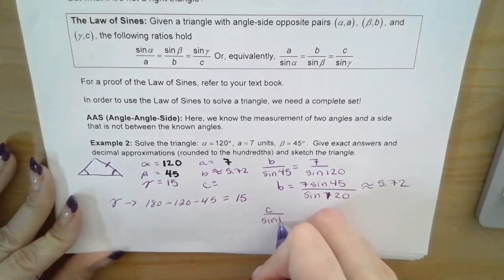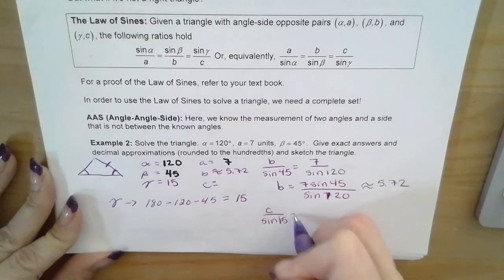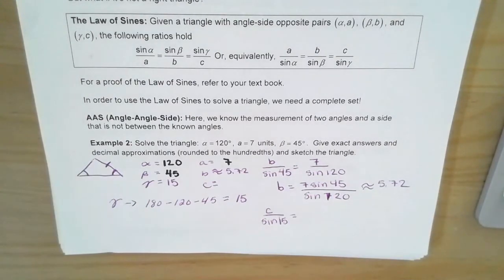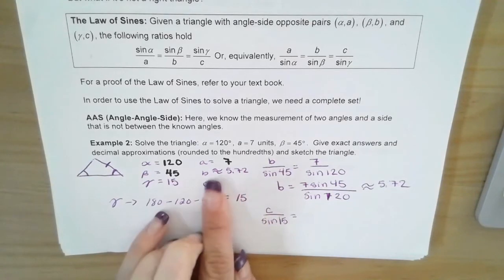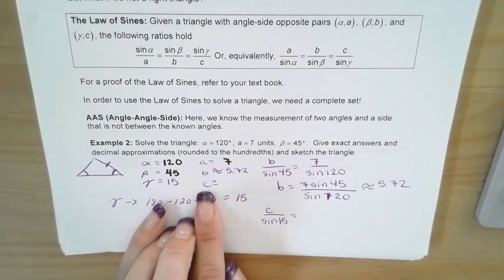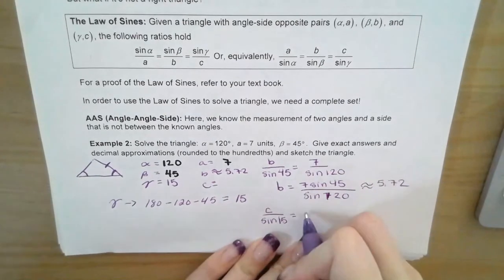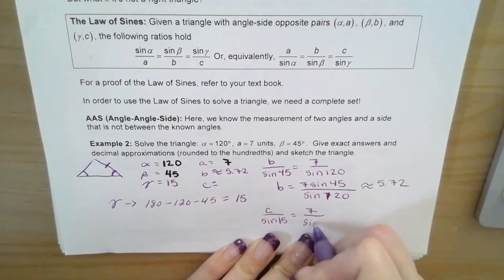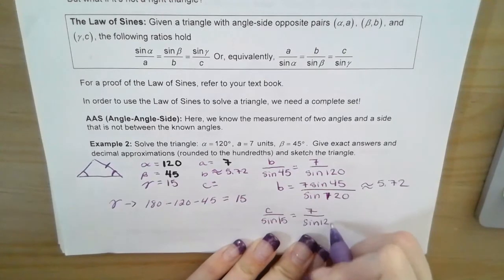So sine 15 equals. Now you can use the pair of alpha and A or beta and B, but really what's the better choice to use? Alpha, because that's the pair that's given to us. If I had messed up my side B and I used it, I'm automatically going to mess up my side C. So I'm still going to use 7 over sine of 120.